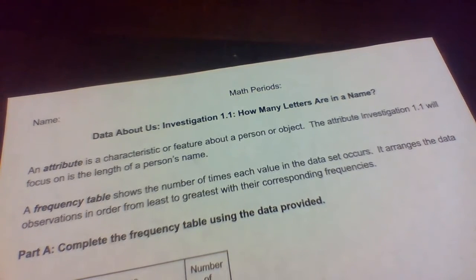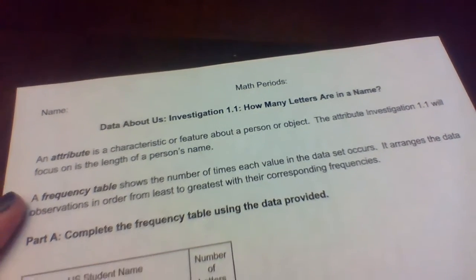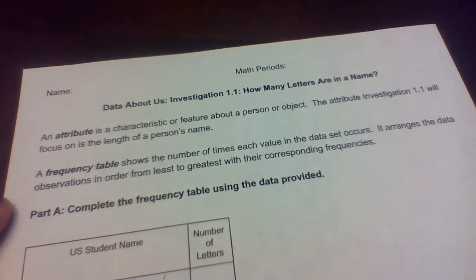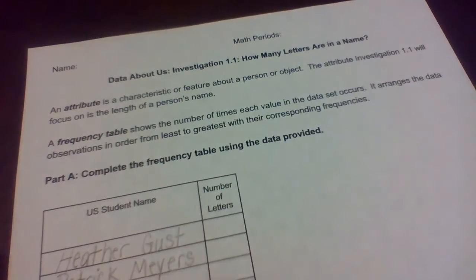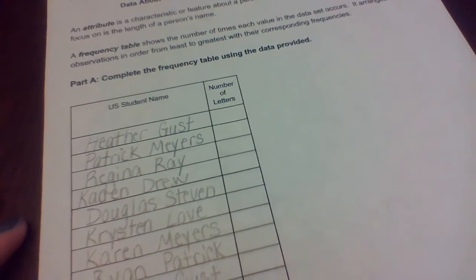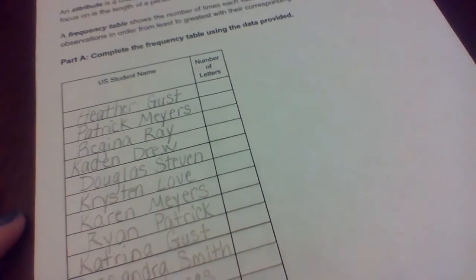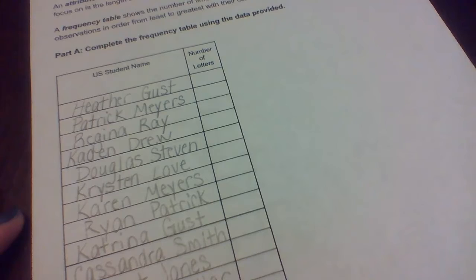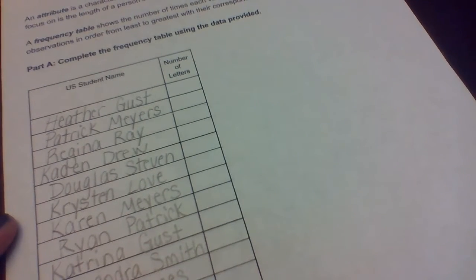Also, it tells you that a frequency table shows the number of times each value in a data set occurs. It arranges the data observations in order from least to greatest with their corresponding frequencies. So it asks you to complete the frequency table using the data provided. Here I have some data, and I'm looking at different students' names from the United States. The first one that I put on here, of course, was mine. And then it asks you for the number of letters in each student's name.